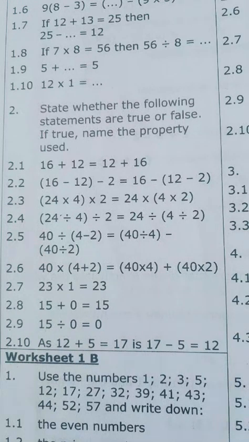Then lastly, what property has been used? If it's true, then definitely there's a property that has been used. We can clearly see that the 40 gets distributed to 4 by multiplication, and then 40 gets distributed to the 2 by multiplication over the addition sign.